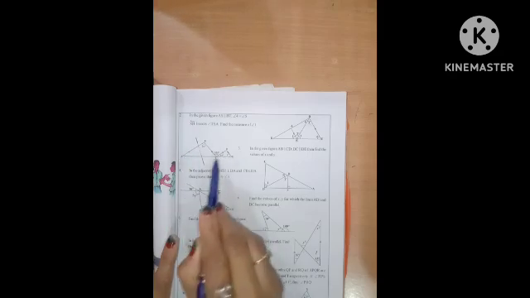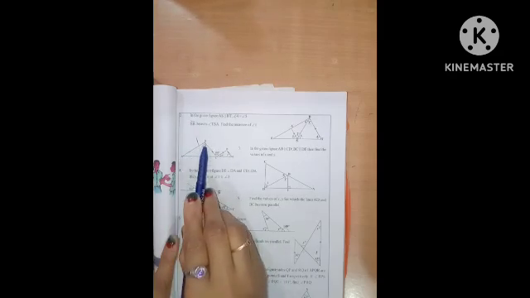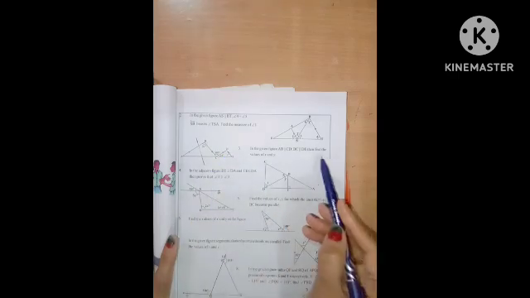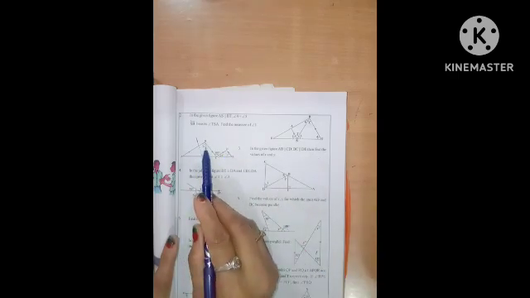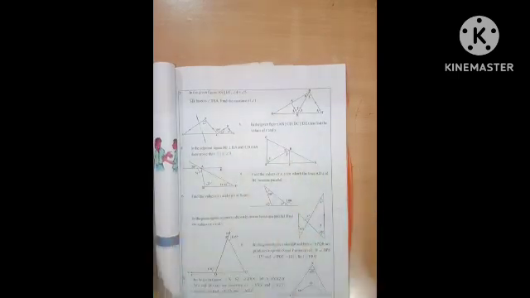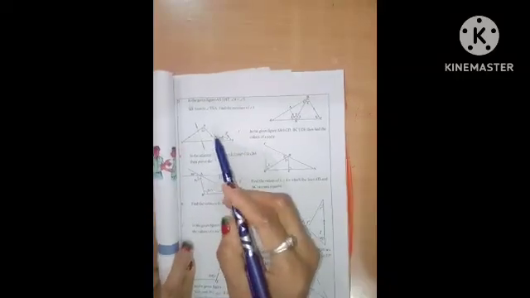AB is parallel to CD is given, and BC is parallel to DE is given. And then find the values of x and y. You have to calculate the values only. This problem's solution is also very simple.